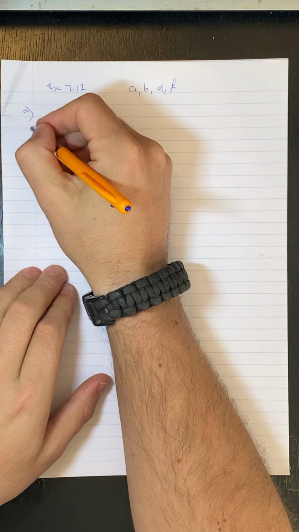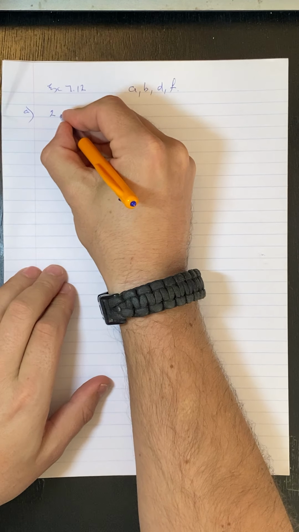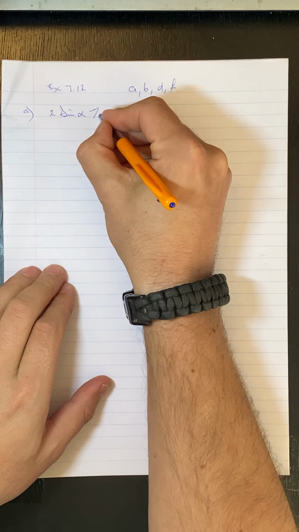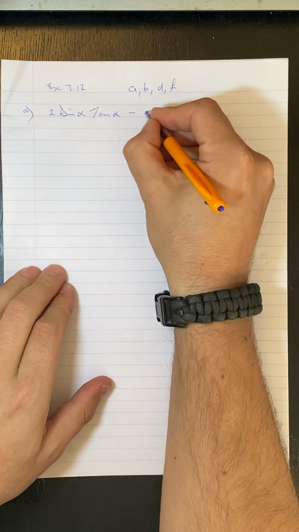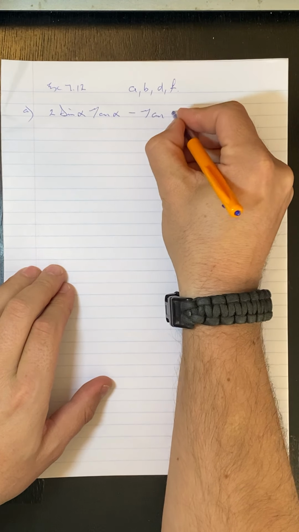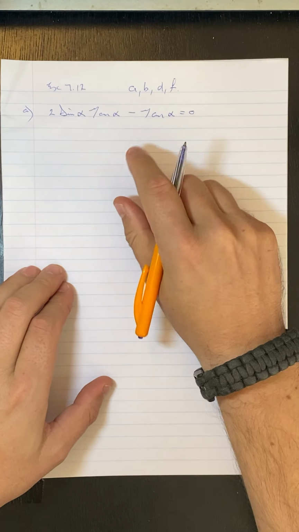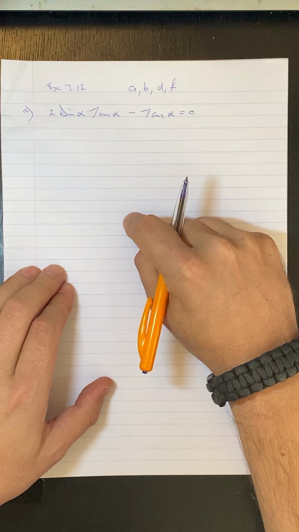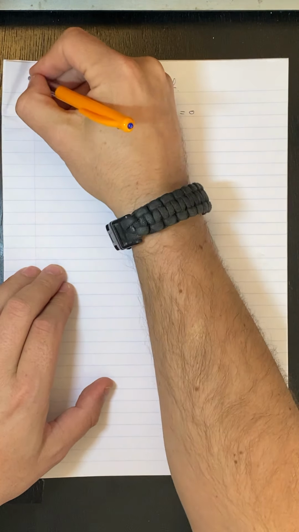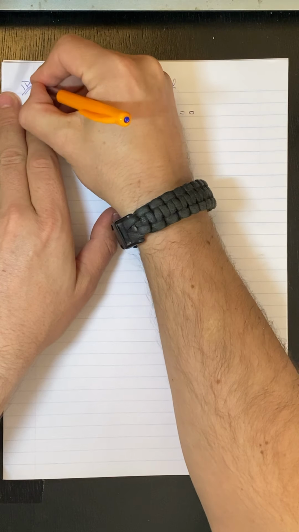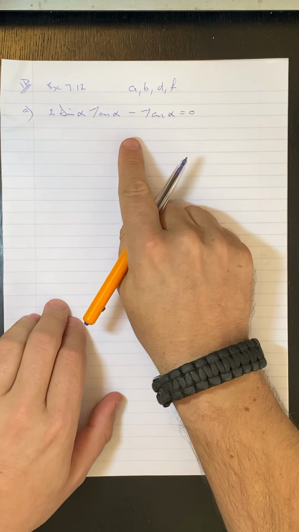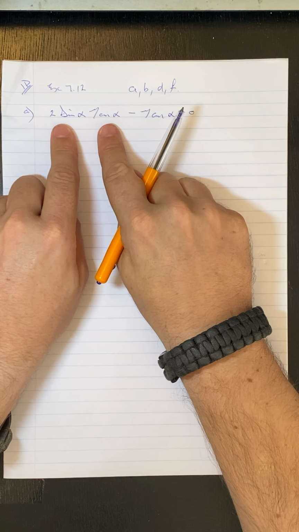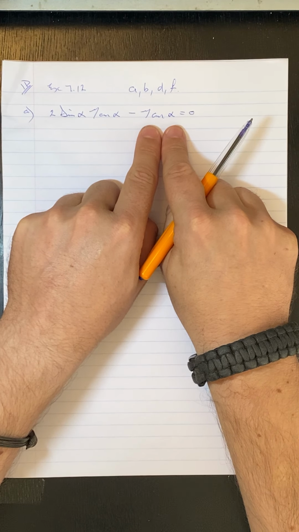So question A: 2 sine alpha tan alpha minus tan alpha is equal to 0. The question is to determine the general solution of all of these questions. Round off your answers to 1 decimal place. As you can see here, we've got two terms. We've got this 2 sine alpha tan alpha, and our second term is this tan alpha.